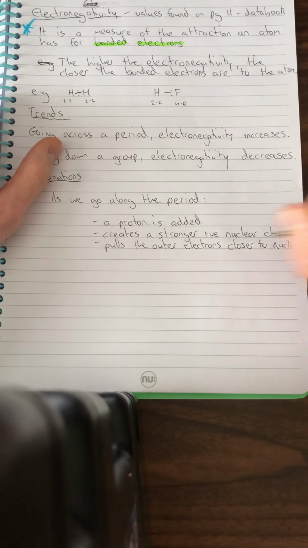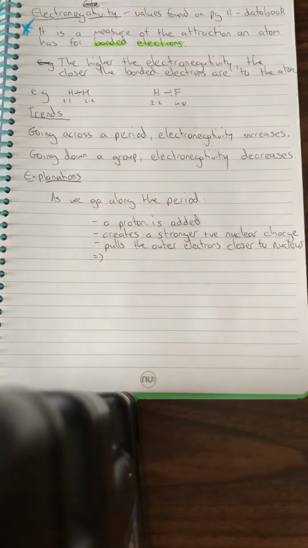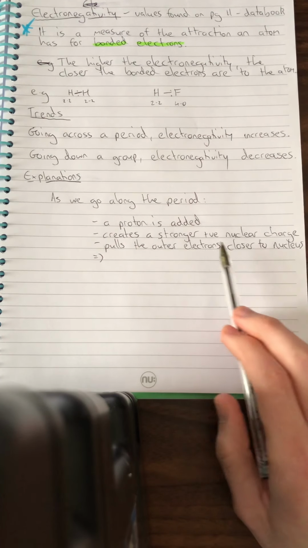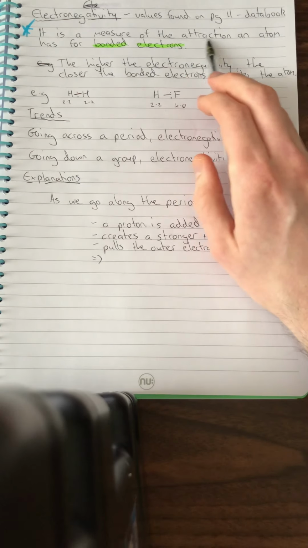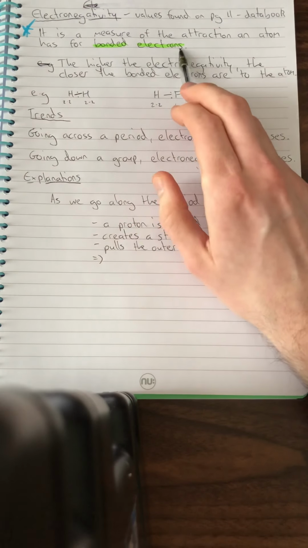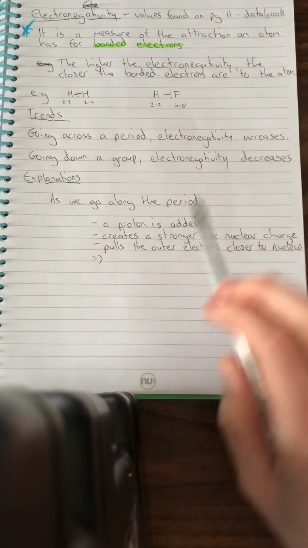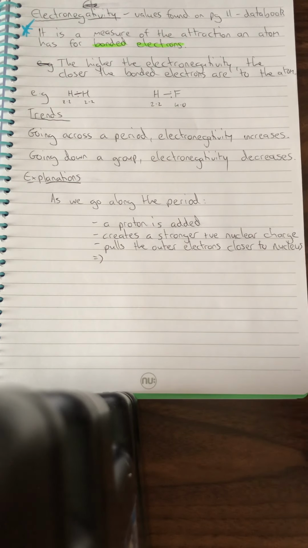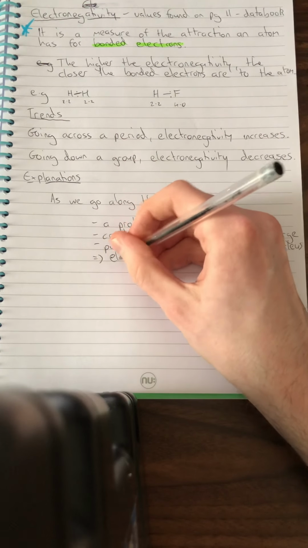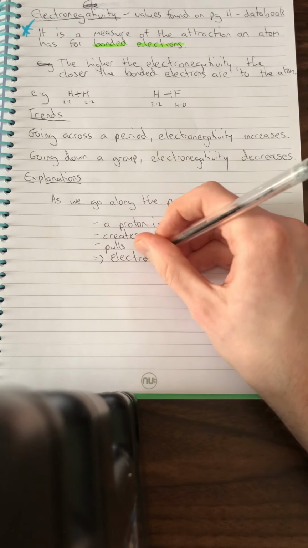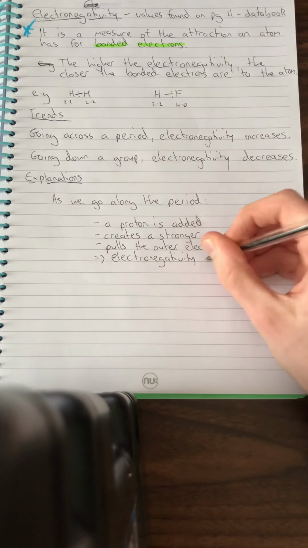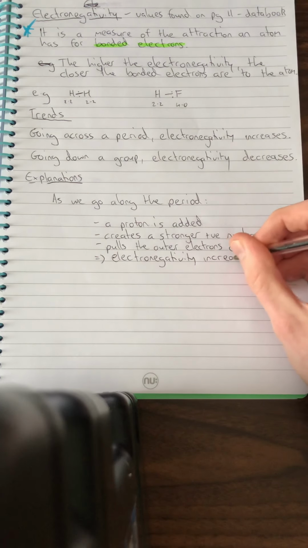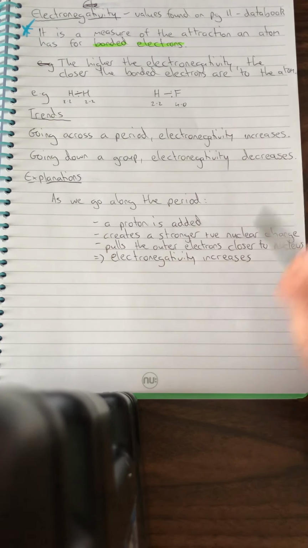Now, if those electrons are getting pulled closer to the nucleus, that must mean that atom has a greater attraction for the bonded electrons. So instantly that tells us electronegativity increases. Okay, so that's all you have to write.